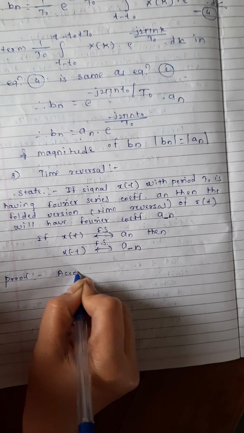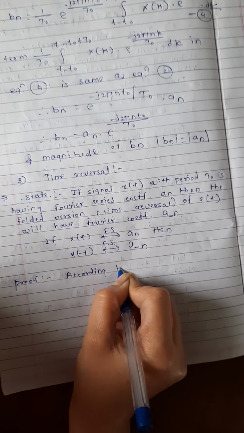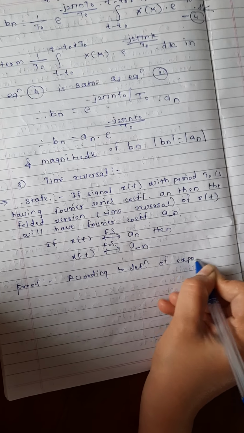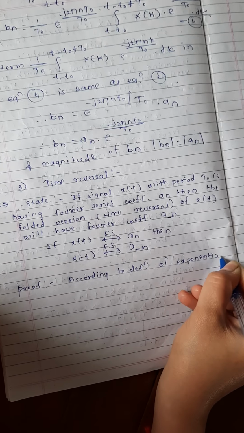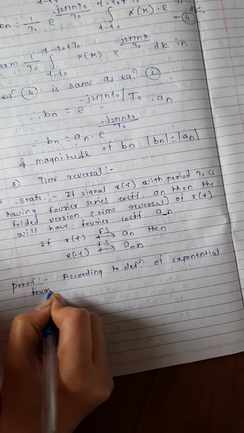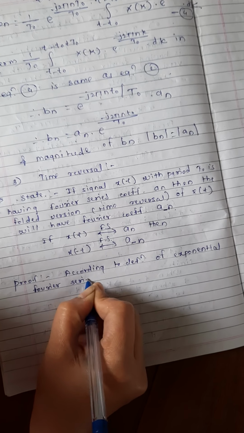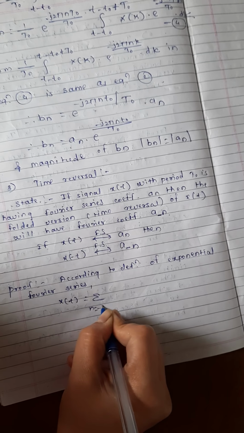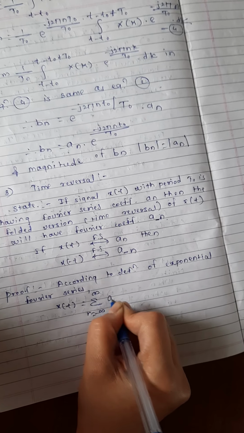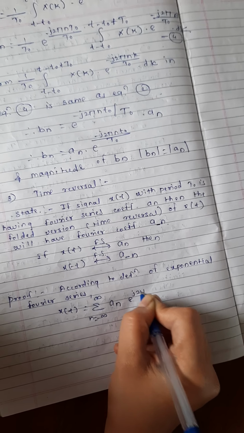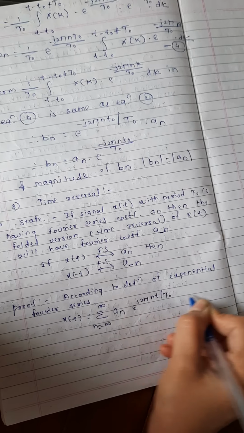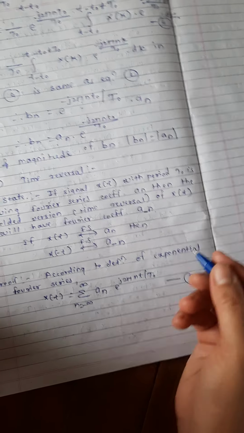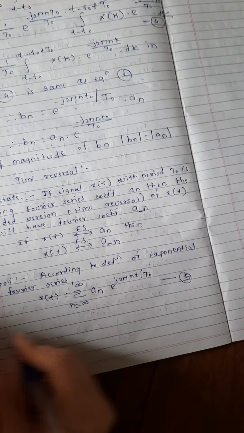According to definition of exponential Fourier series, x of t is equal to summation n is equal to minus infinity to infinity a_n e raised to j2 pi nt by T0. This is equation number 1. Otherwise we will give continuous equation number 4, then 5.